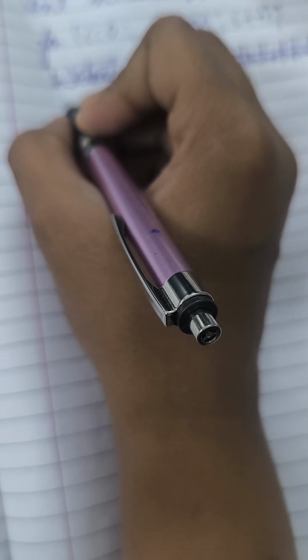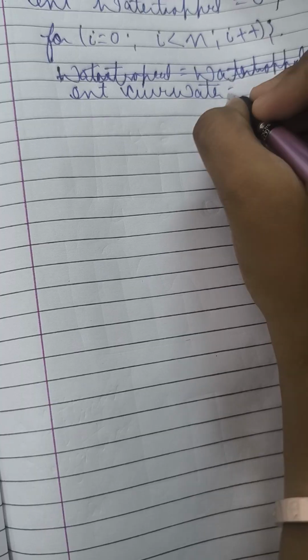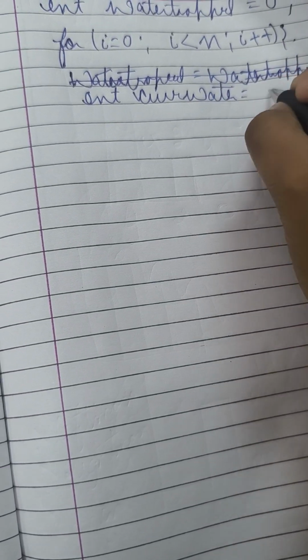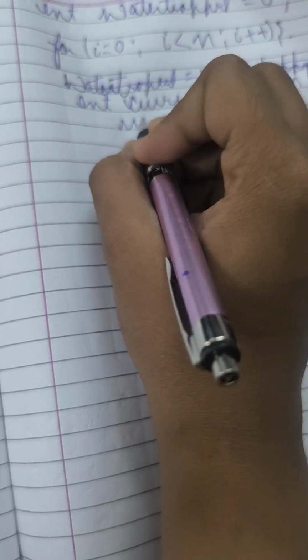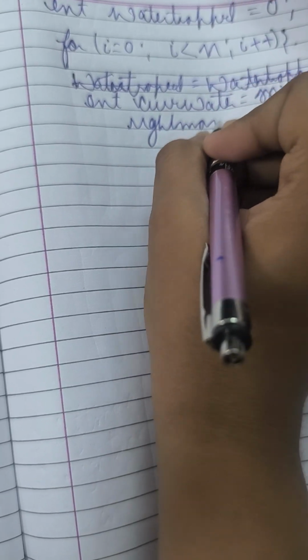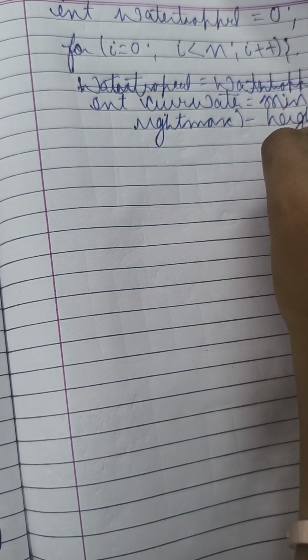So instead just create one more variable, current water. This time you are going to find the minimum of left max and right max, minus the height, you just reduce the height from that.